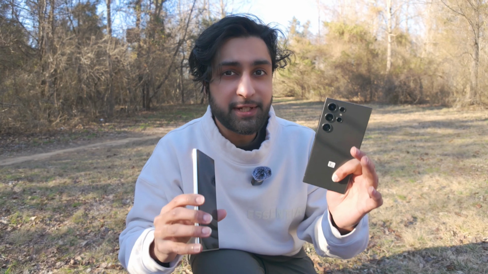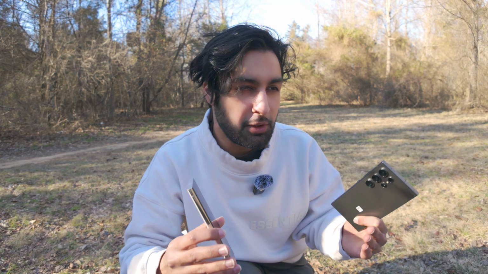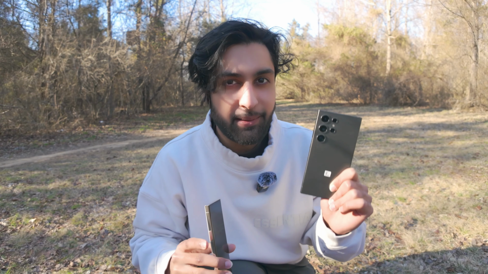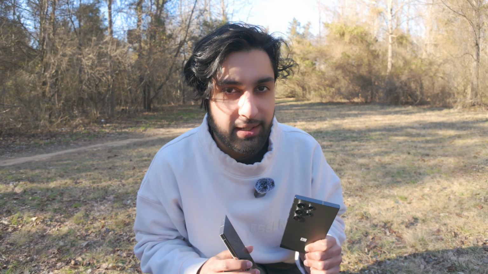Now it does take Samsung a few updates to get the camera exactly right. The same thing happened with the S23 Ultra, and generally upon release it takes them like 3 or 4 updates. So I do want to give them one more update to get the camera right, but until then it's a tie.